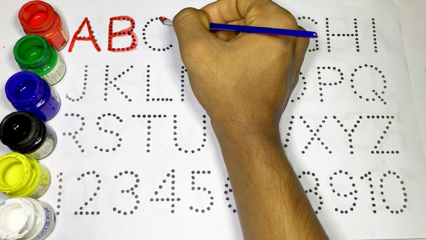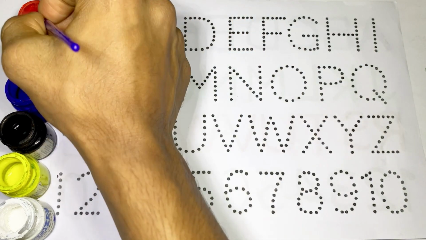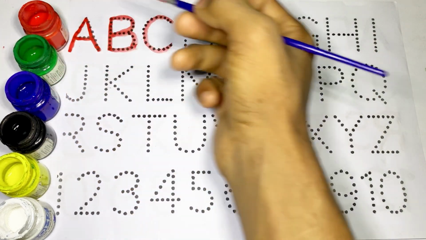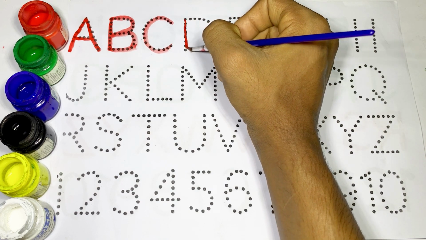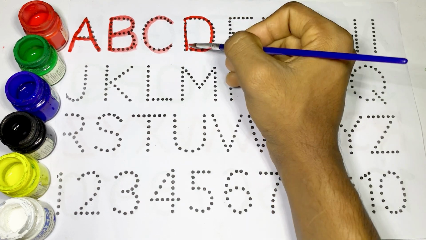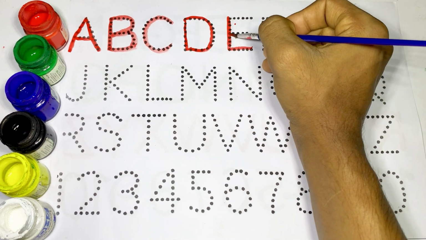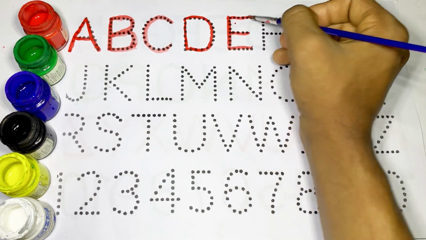C. C for cat, C for car. Kids again use red color and draw. D. D for dog, D for doll. E. E for egg, E for elephant.